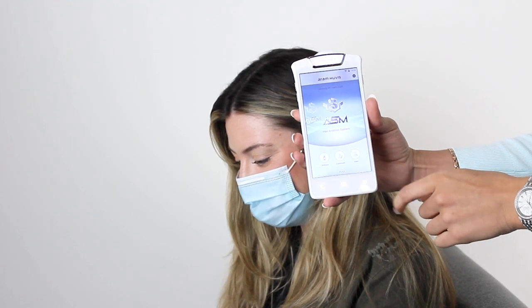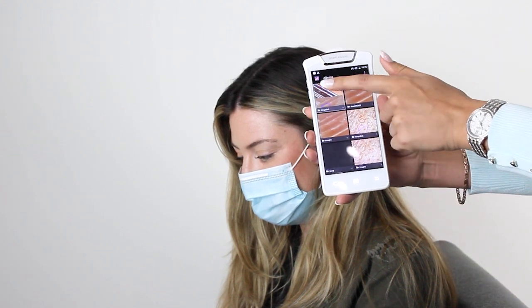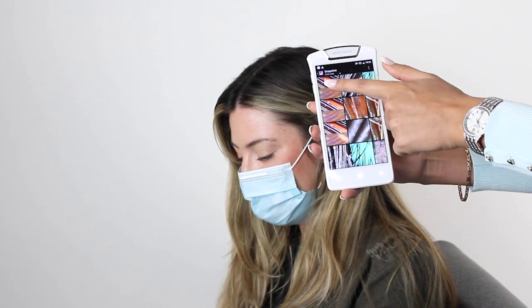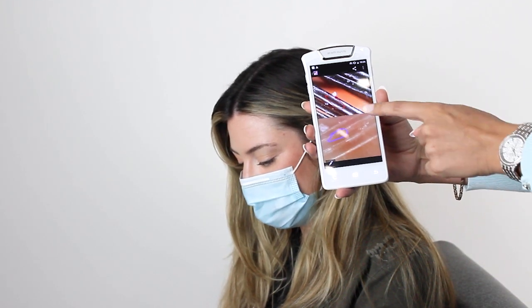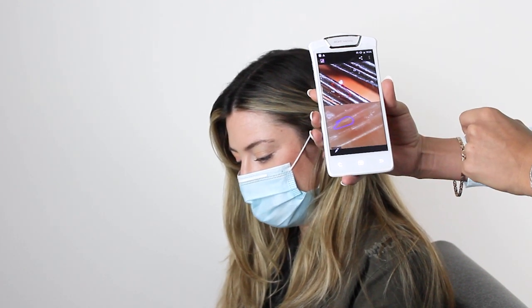To view images on the device, you will click on the button on the bottom left corner of the screen, second from the outside, to view images, as well as send an email or send them to yourself via Bluetooth.